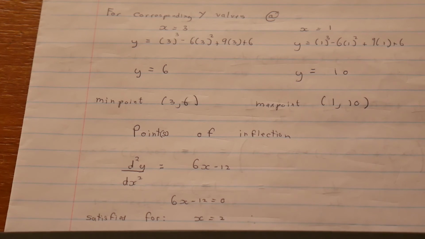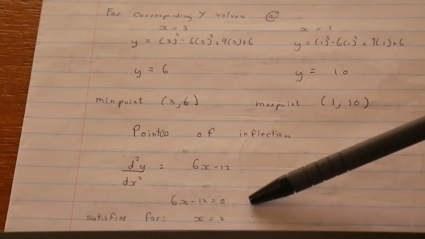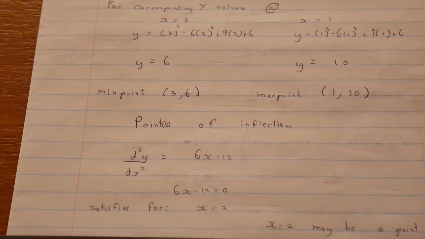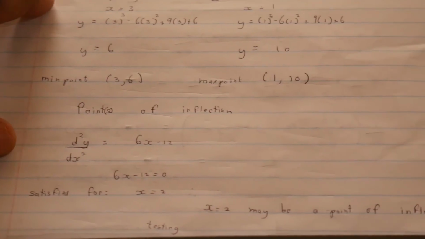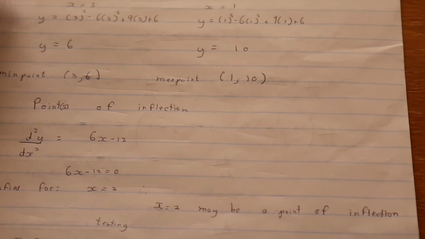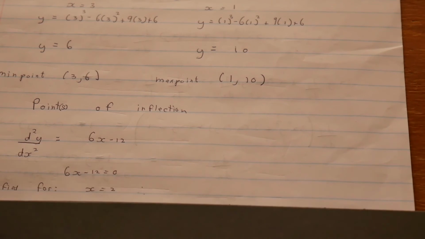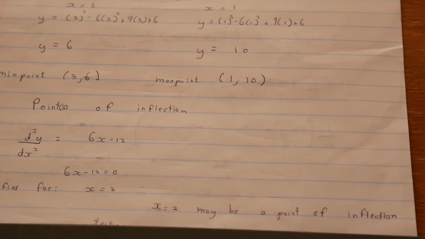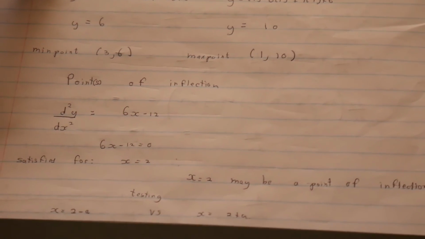You can also transpose this equation and just get x equal to 2. Just put over the 12 and divide by 6. So x equal to 2 may be a point of inflection. Remember, the value of x that makes the second derivative 0 is what may be the point of inflection.